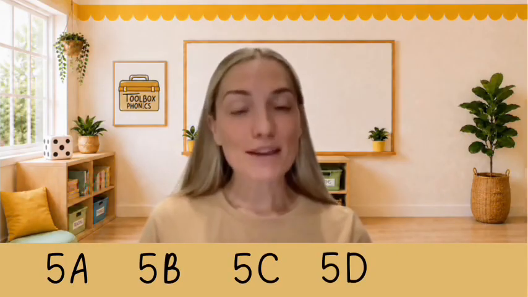Phase 5 is split into 5A, 5B, 5C, 5D, and 5E. Each subsection has an overriding core skill, and the individual sets within that subsection then cover groups of similar sounds or letters.